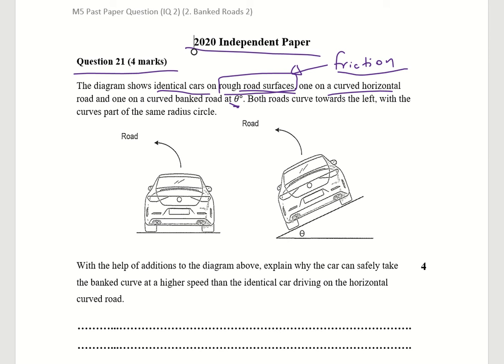Both roads curve towards the left, as you can see with the arrows, with curved parts of the same radius circle. With the help of additions to the diagram above, explain why the car can safely take the banked curve at a higher speed. So the first part you need to do is actually draw out the force components.